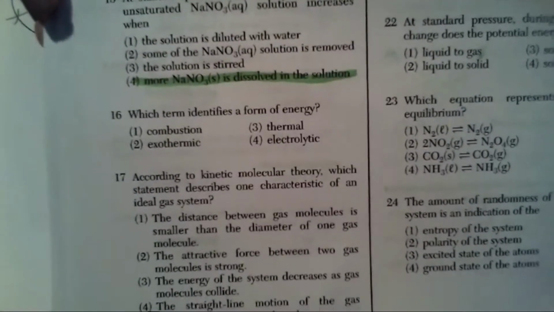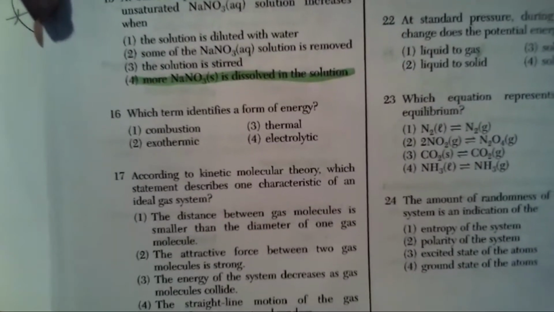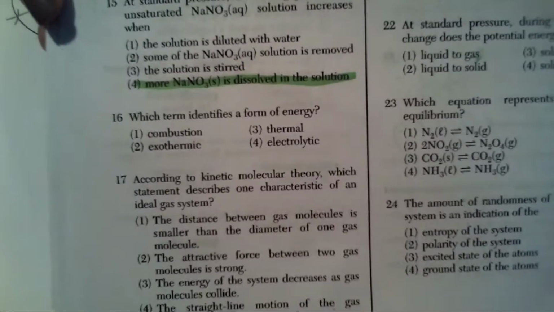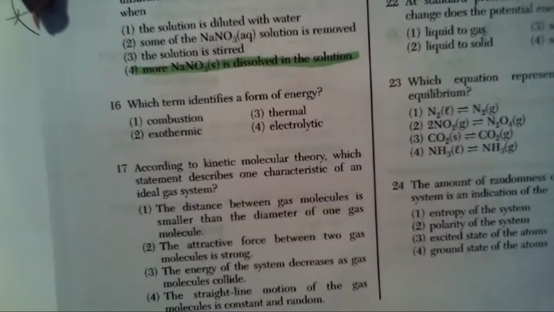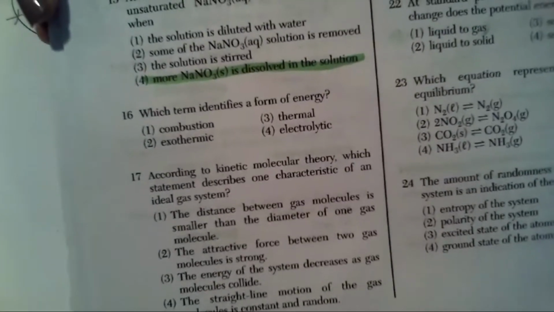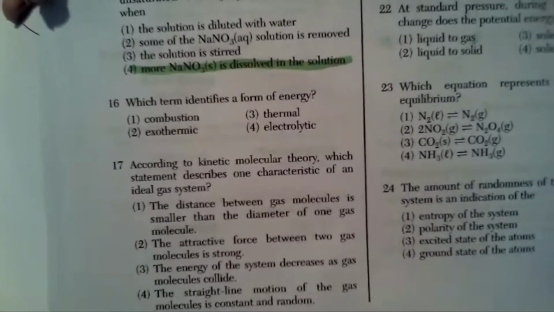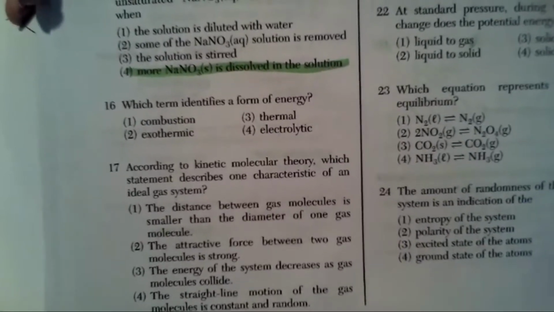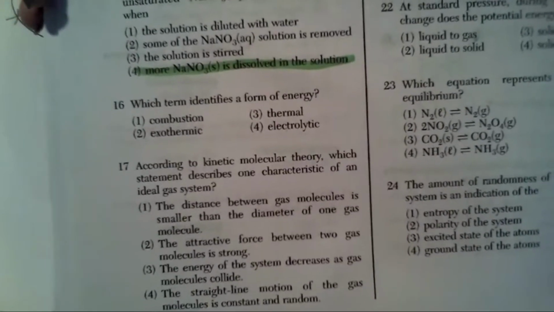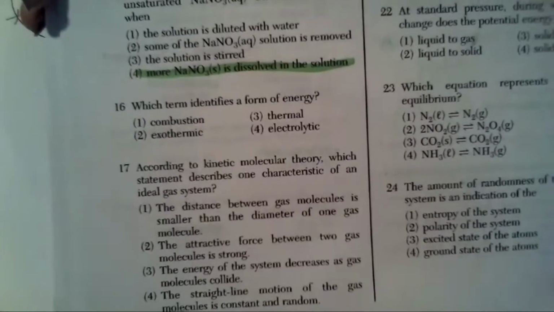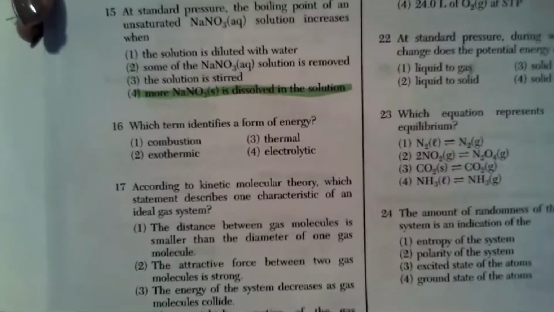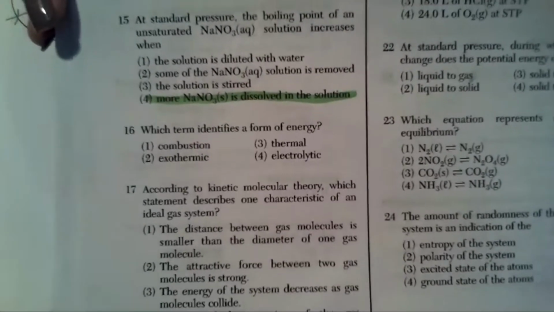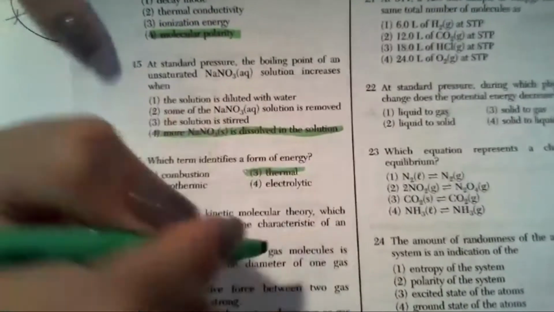Next, question 16. Which identifies a form of energy. Combustion is a chemical reaction. Exothermic describes energy flow, not so much energy itself. It's describing a direction that energy is moving. Thermal energy is a real thing. That is basically temperature. And then we have electrolytic, which describes a type of electrochemical cell. So that is a simple vocab question. That is going to be thermal energy, choice 3.